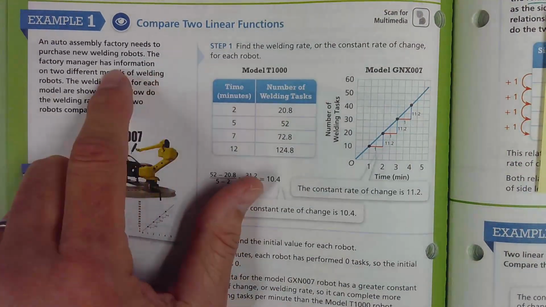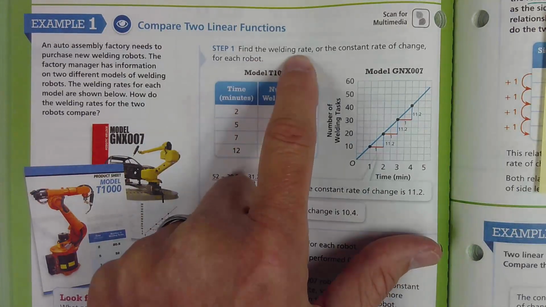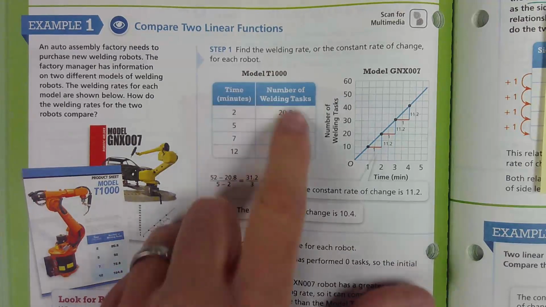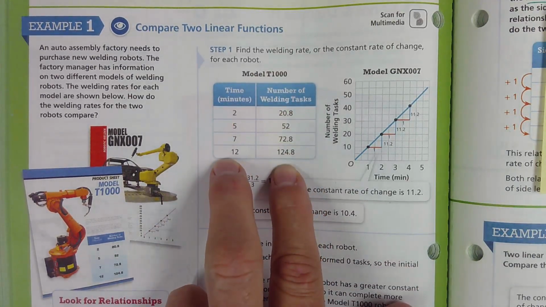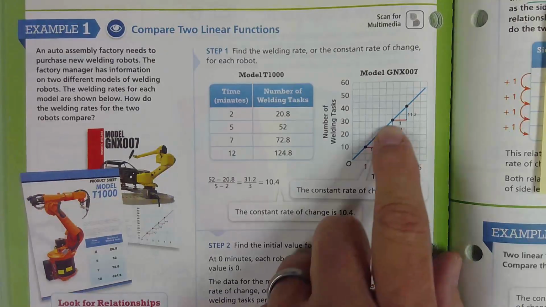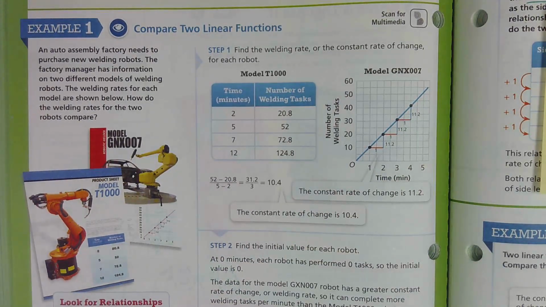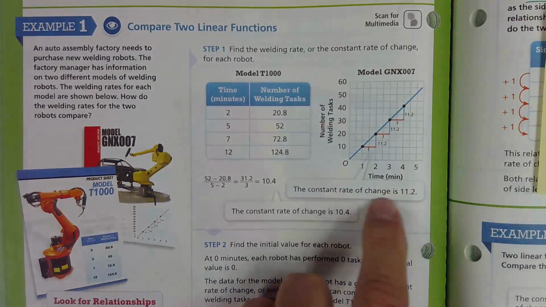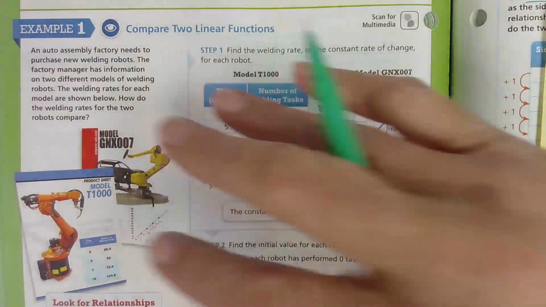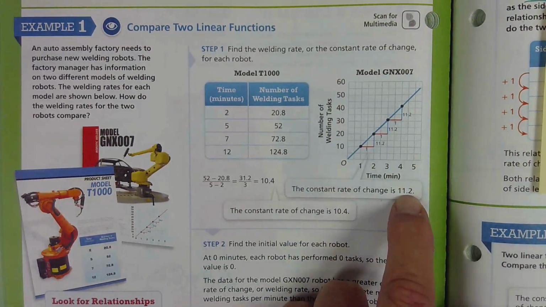It's got a factory, and they've got some welding robots. It says find the welding rate. The welding rate would be the rate of change, or the slope, for each robot. So you should know how to do that now. I showed you that previously. And for the GNX, they give it to you right here. You can see that the rate of change is 11.2. They tell you that. So in this example, the rate of change would be how fast these robots can weld.